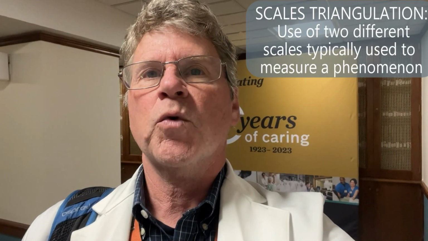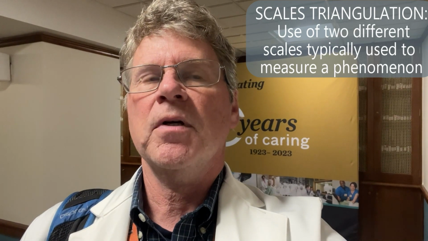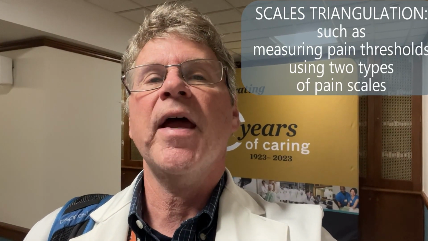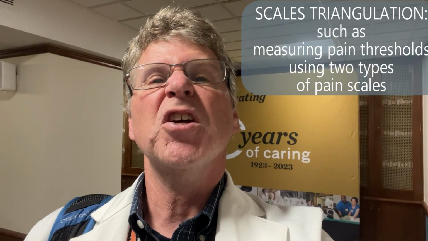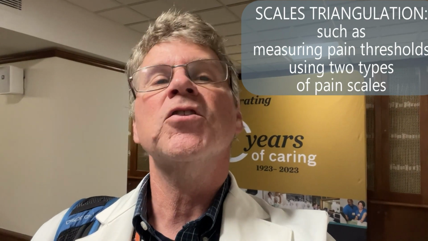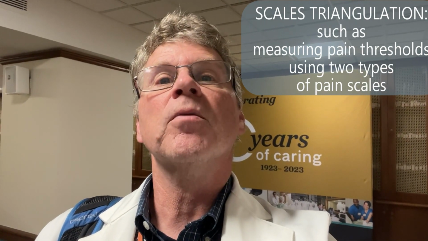Scales triangulation is where researchers use 2 different scales typically used to analyze a phenomenon, such as measuring pain thresholds using 2 types of pain scales. One measure tests pain severity, while the other may test pain duration, and these may help strengthen the validity of both measures by comparing them to each other.